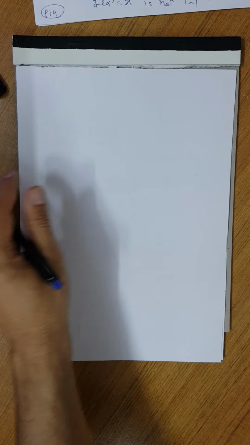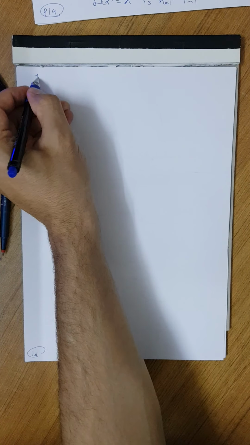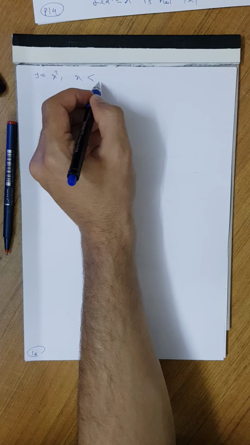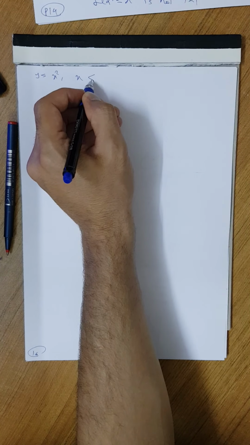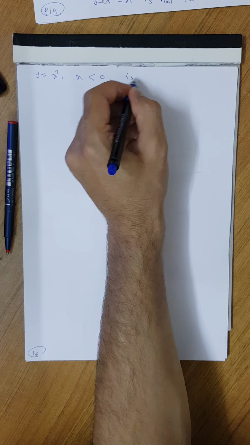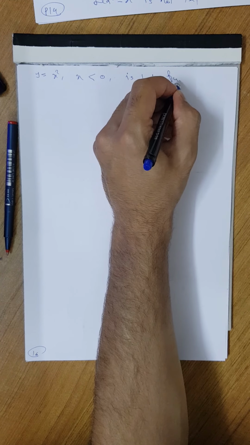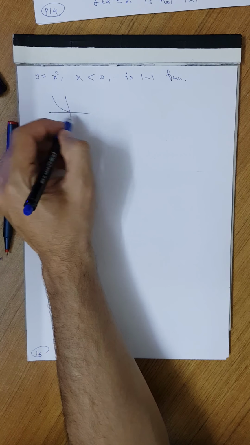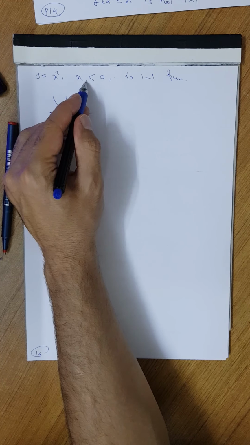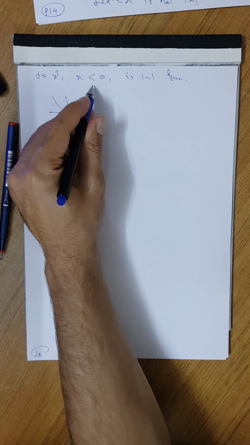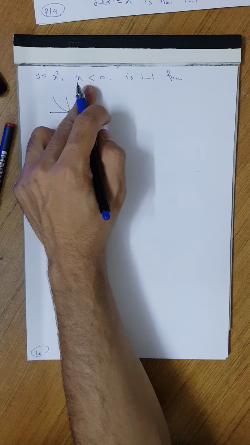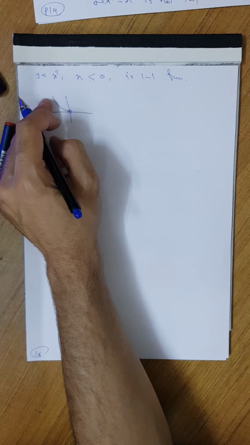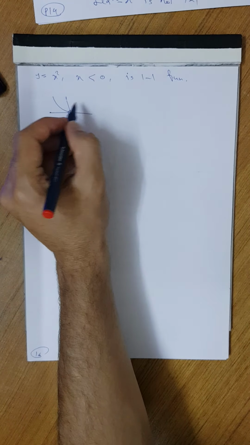So be careful. Also, you can say x squared, where x is less than or equal to 0, is a one-to-one function. How? This is the part x squared, and this is the negative part of the condition when I say x is less than or equal to 0. So I have that part, and I will use the horizontal line test.